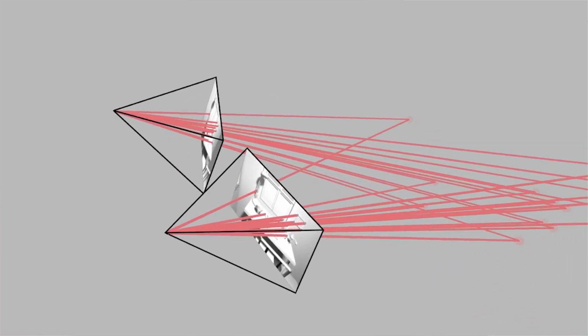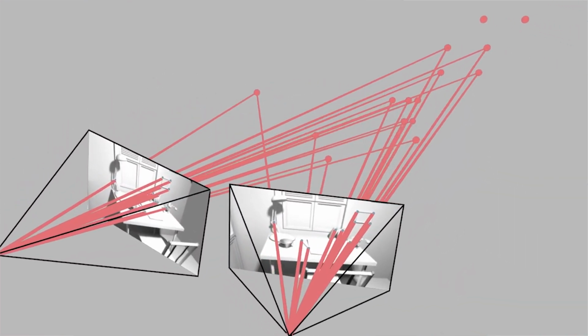Now, when you have the relative orientation of those two cameras, it's easy to reconstruct the scene structure, because you can just shoot a ray through all those features, and at those places where those rays intersect, you have your scene structure in the end. Which looks like this.